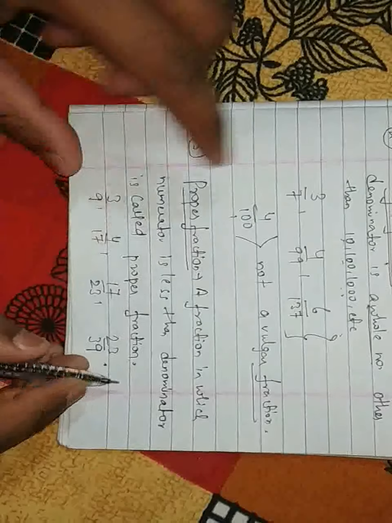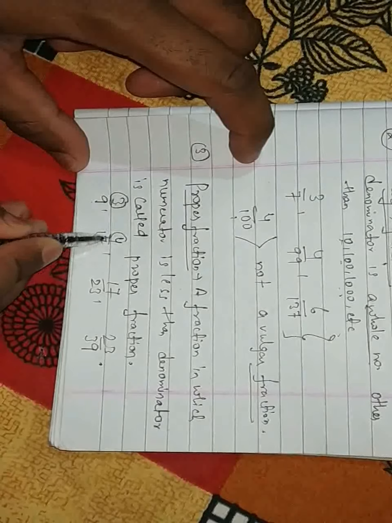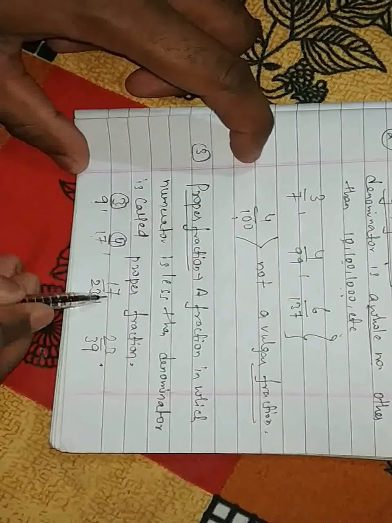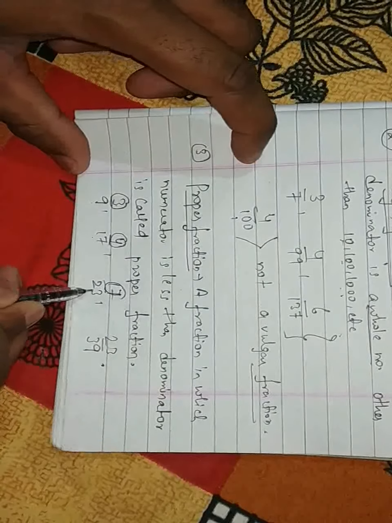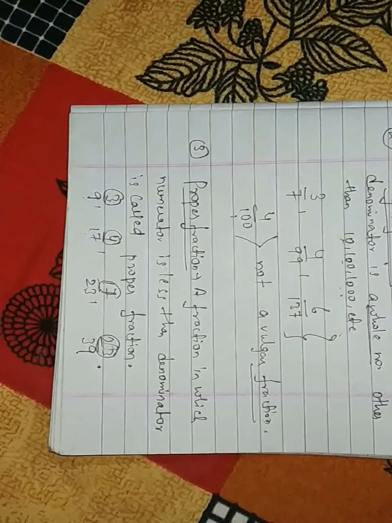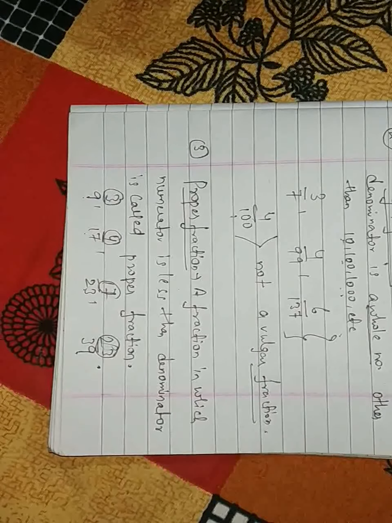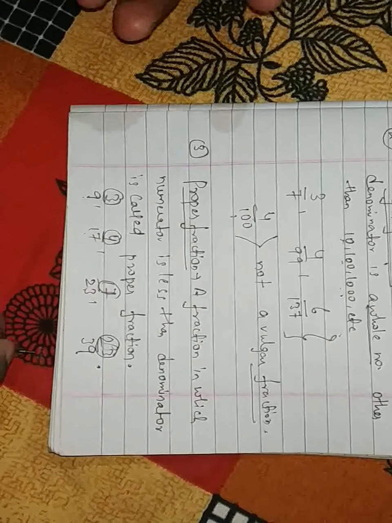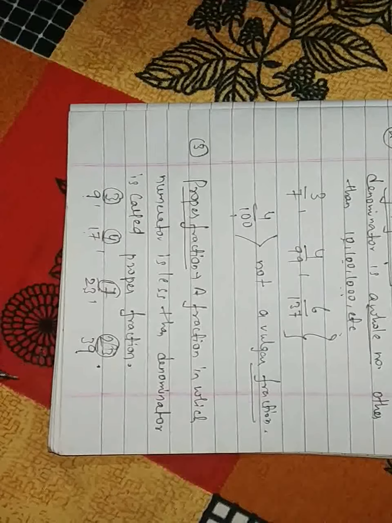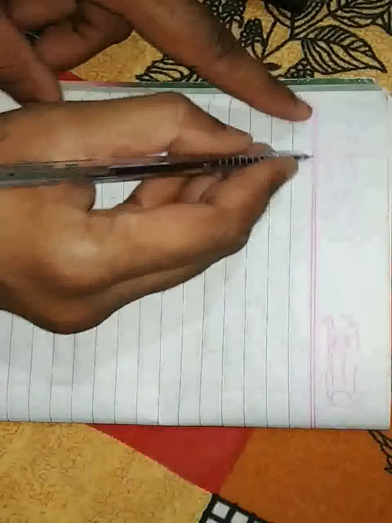We can easily see that the numerator 3 is less than 9. Numerator 4 is less than 17. Numerator 17 is less than 23. Numerator 23 is less than 39. ऐसा कोई भी fraction जिसमें numerator denominator से छोटा होता है उसको बोलते हैं proper fraction. A fraction in which numerator is less than denominator is called proper fraction. Let's move on. The next fraction which we will discuss is improper fraction.